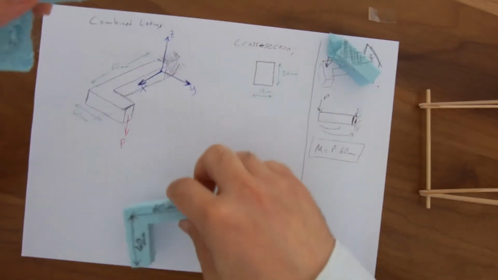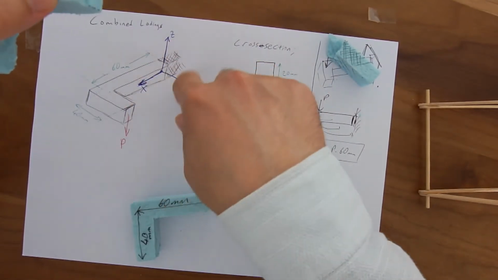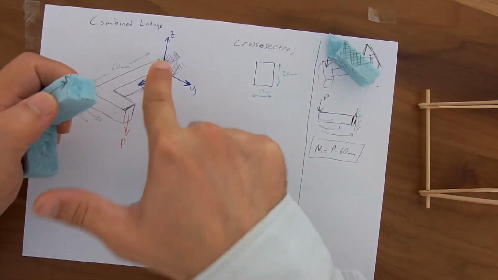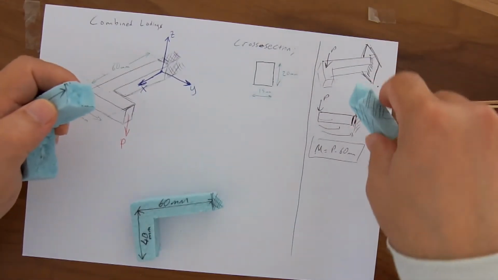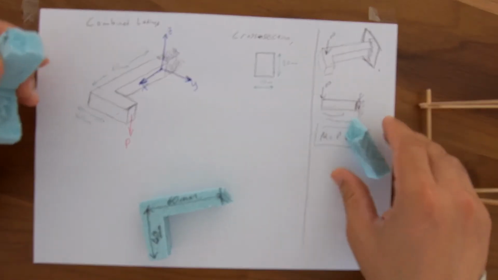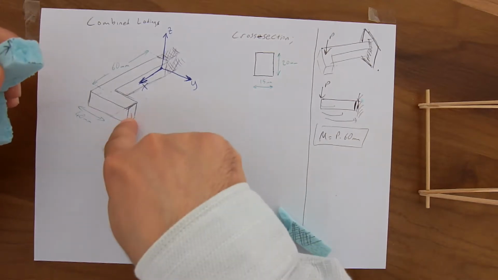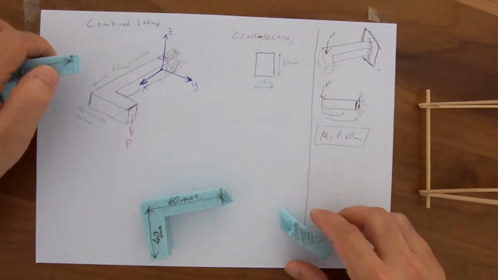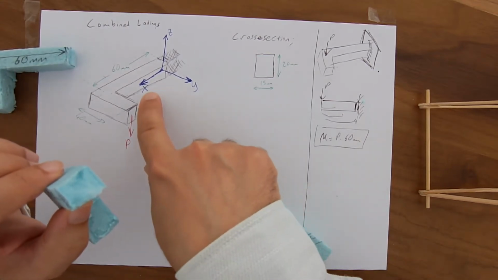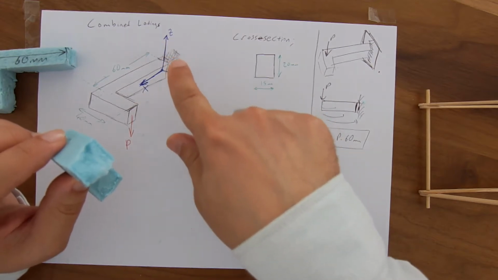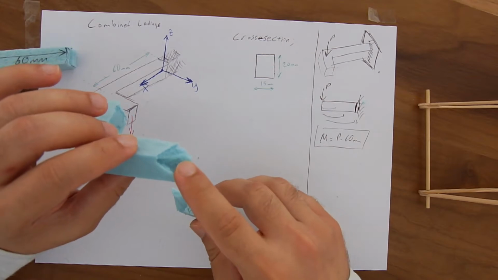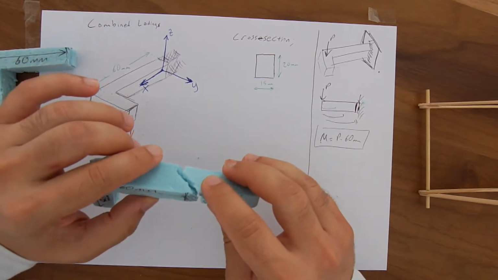If we take a look at this coordinate system, the failure is in the YZ axis for such kind of loading, but when we load like this instead of like this, the cross section fails in 3 dimensions. We can see the failure in X, Y and Z axes. Okay, so here we see the effect of combined loadings.